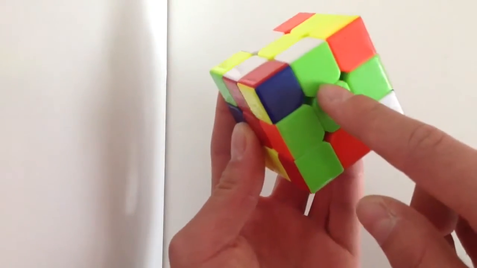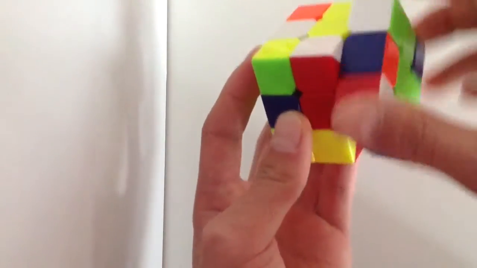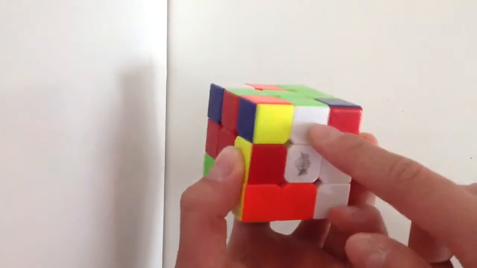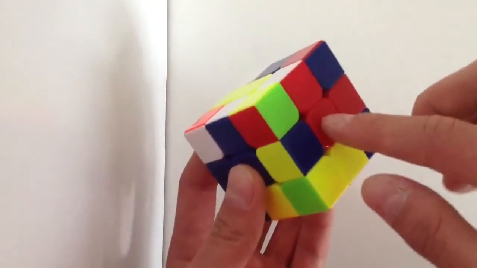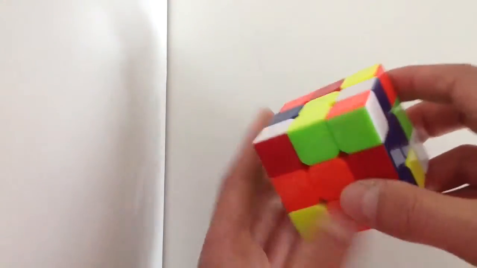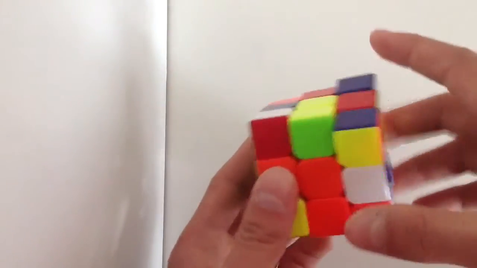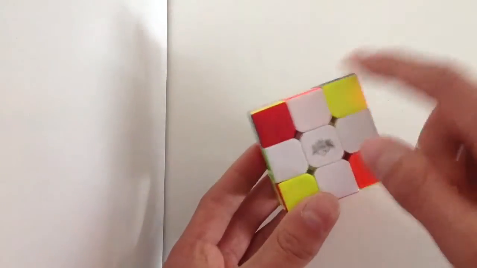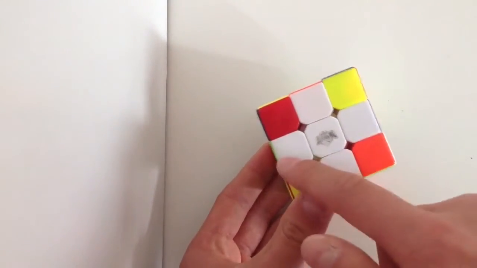Here's another one with green. Turn it twice, and it'll line up. Red twice, lines up, and blue twice. And there we have it. We have our white cross.